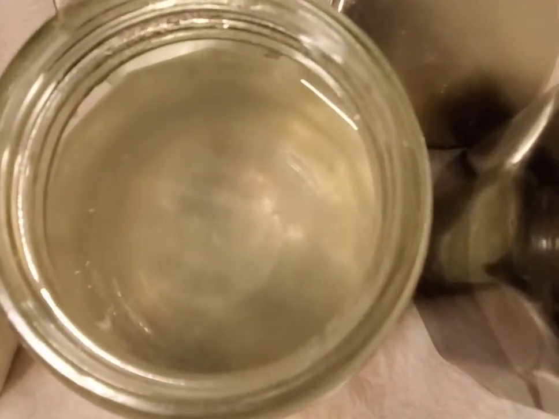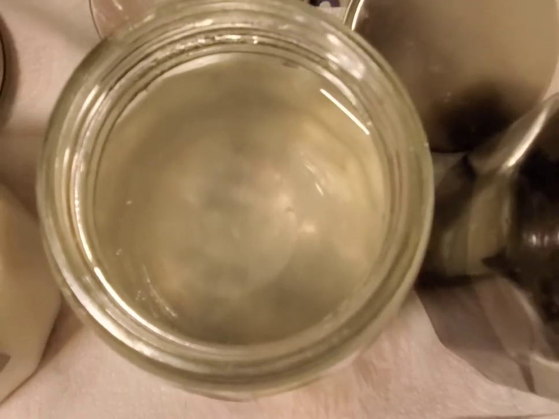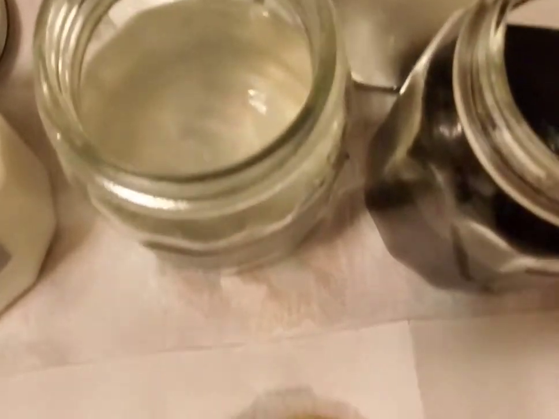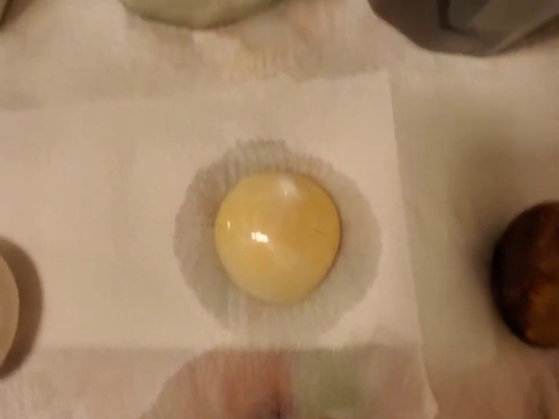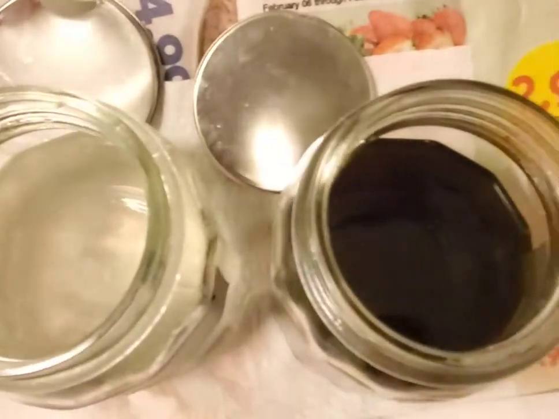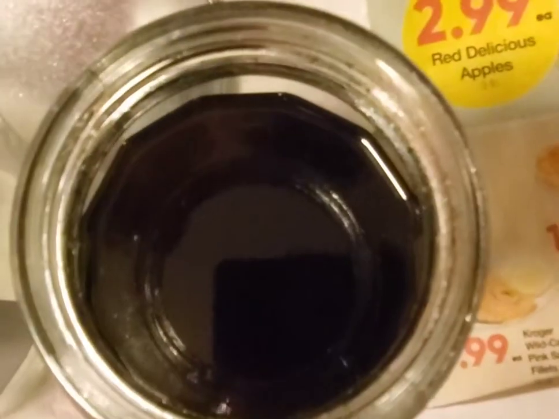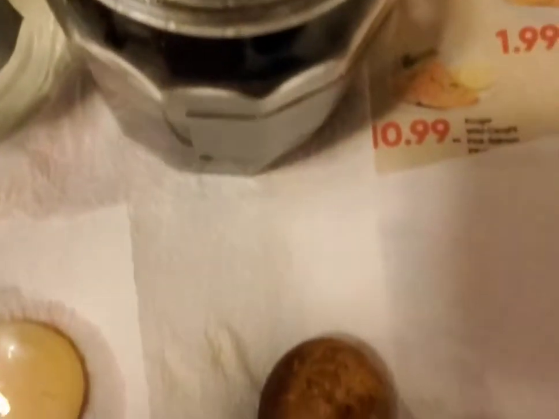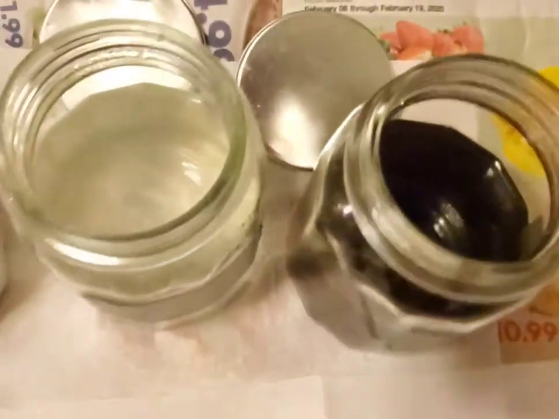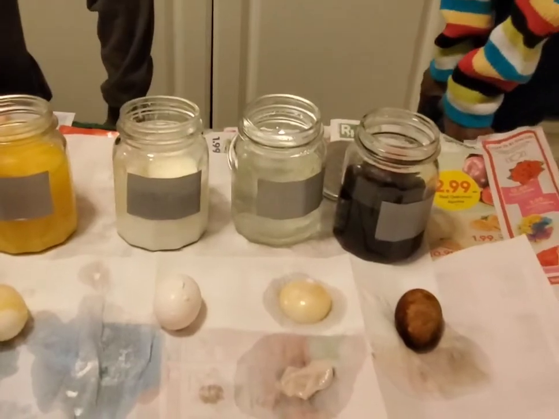The vinegar egg jar seems watery-ish, and the egg, when it was put in there for the 10 days, affected the color of the vinegar a little bit. And the soda egg, you can't really see much, but there might be pieces of the egg lying around because of the discoloration.